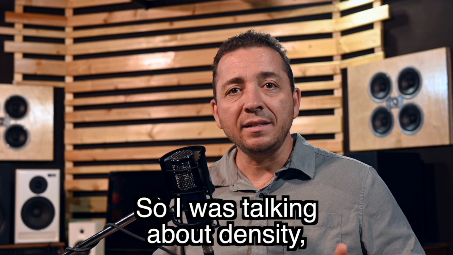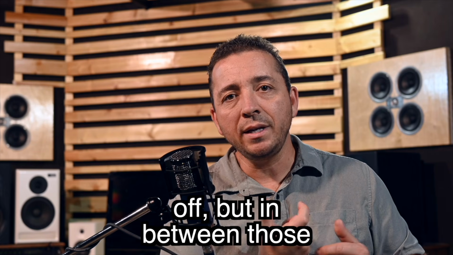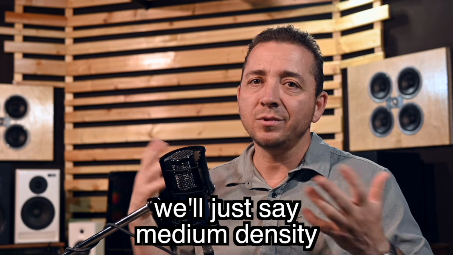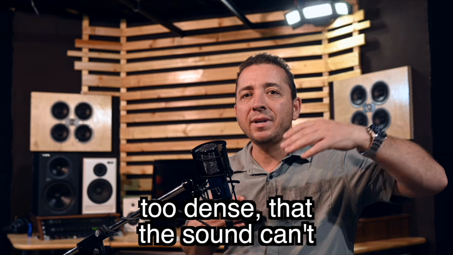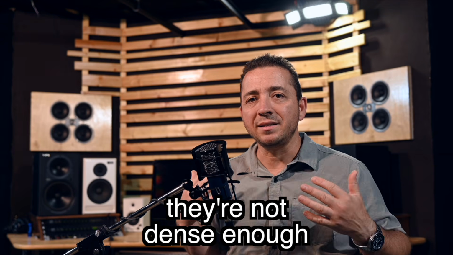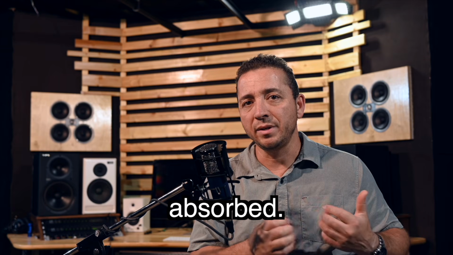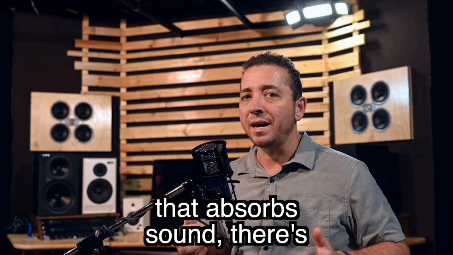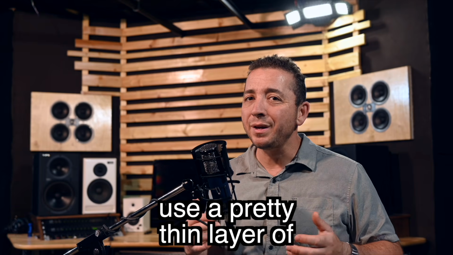So I was talking about density, right? Low density goes through, high density reflects off, but in between those 2 density ranges are, we'll just say, medium density materials. These materials are too dense for the sound to go right through, but they're not dense enough for the sound to reflect. So the sound enters and gets absorbed. Now within this density range that absorbs sound, there's low, medium, and high density, and they have different properties of how they absorb sound.